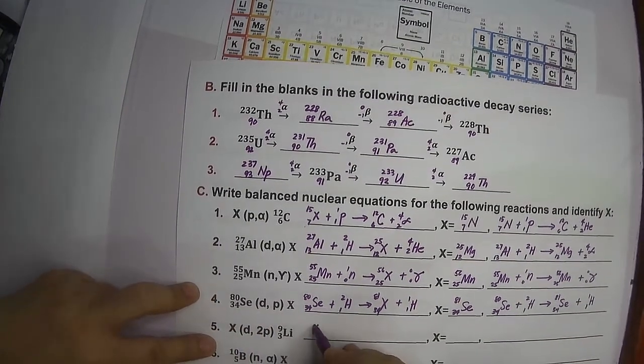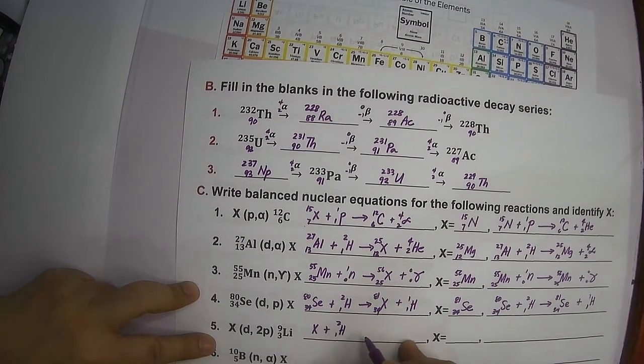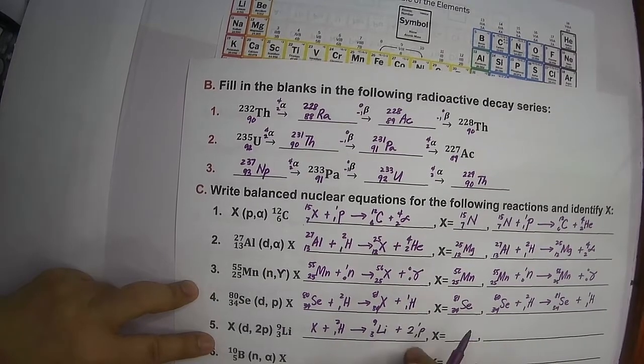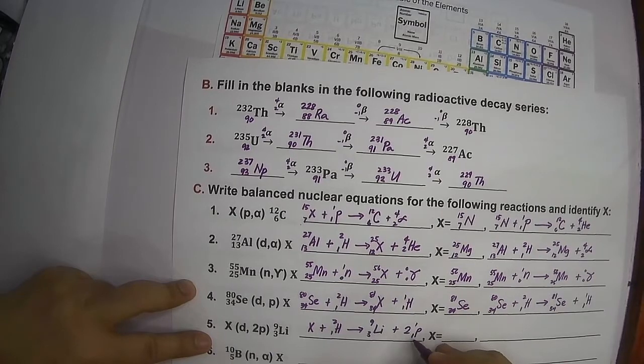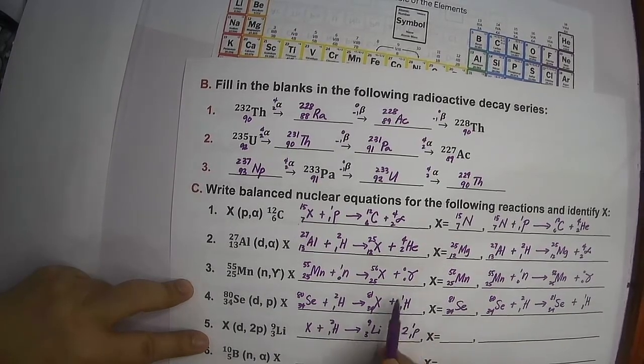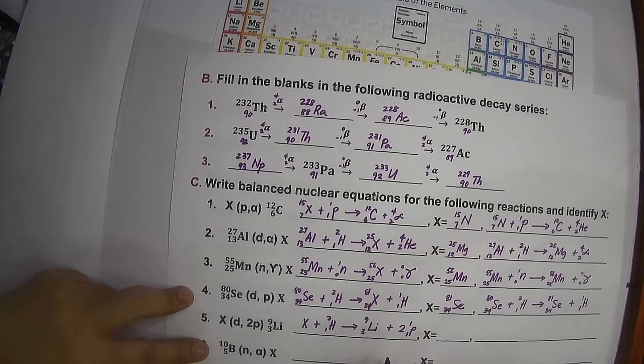Okay, here we have X plus deuterium would give you a product of lithium 9, 3, and 2 protons. Another way of writing the proton could be this way: a charge of 1 and a mass of 1, or the symbol for hydrogen atom.